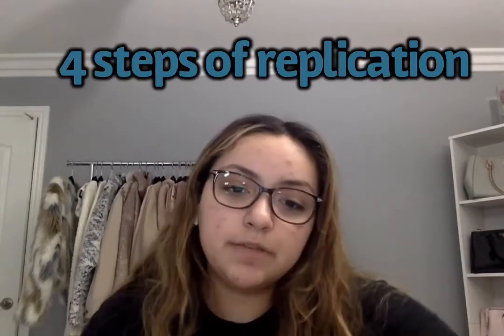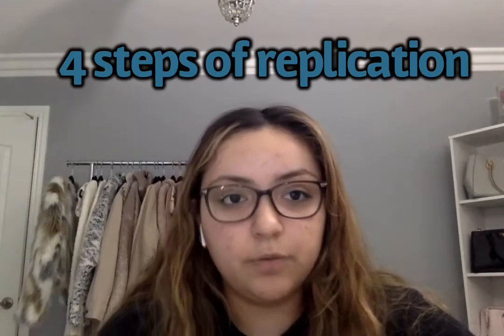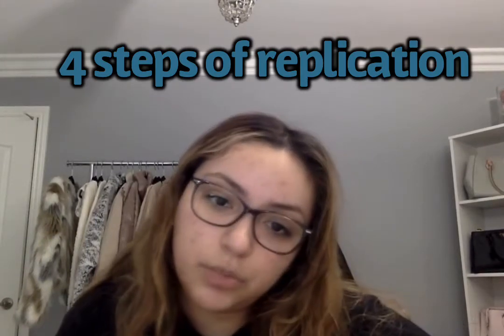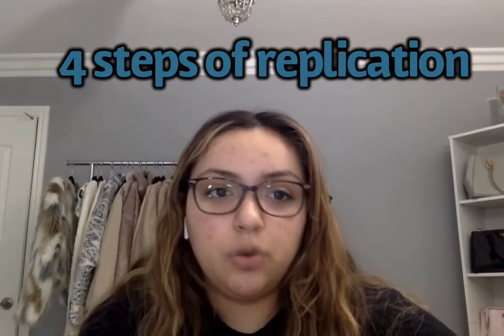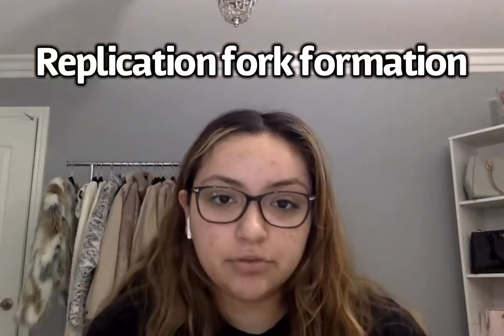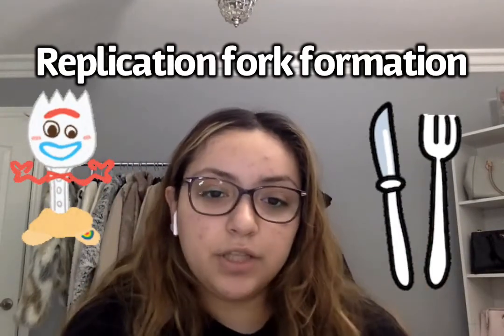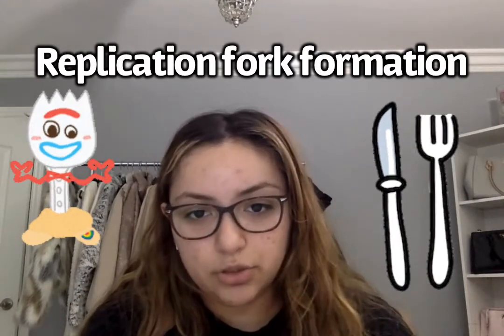Now, the four steps of DNA replication are: step 1, replication fork formation; 2, primer binding; 3, elongation; and 4, termination. So we're going to go more in depth of that. So the first step, which is obviously replication fork formation, means before the DNA can be replicated, the double-stranded molecule has to be unzipped into two single strands.